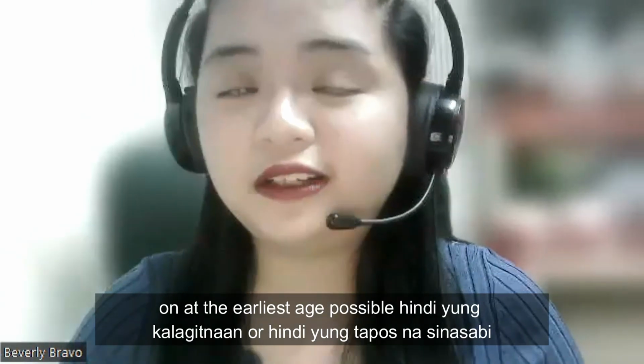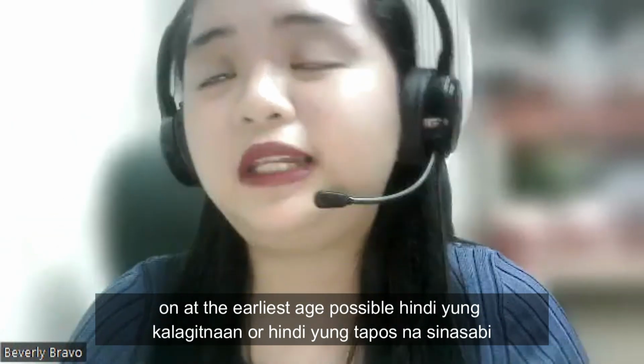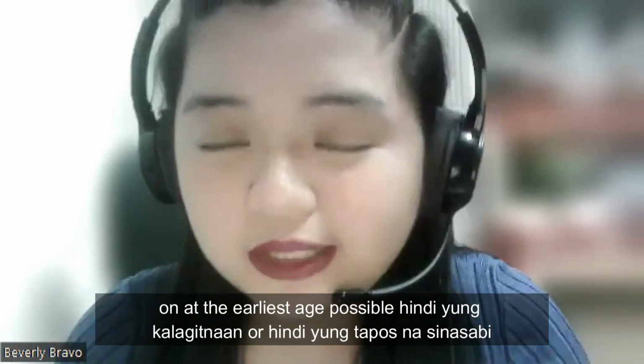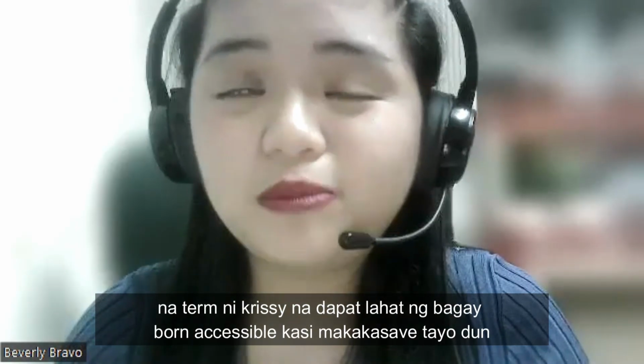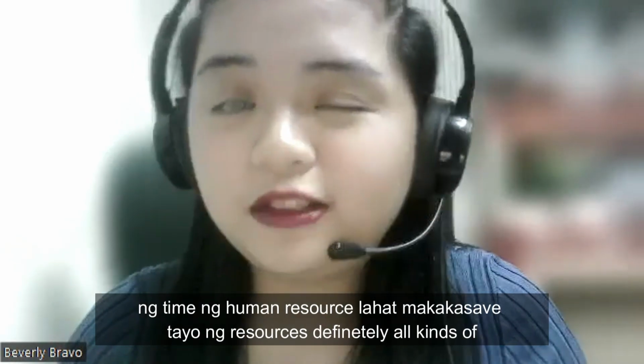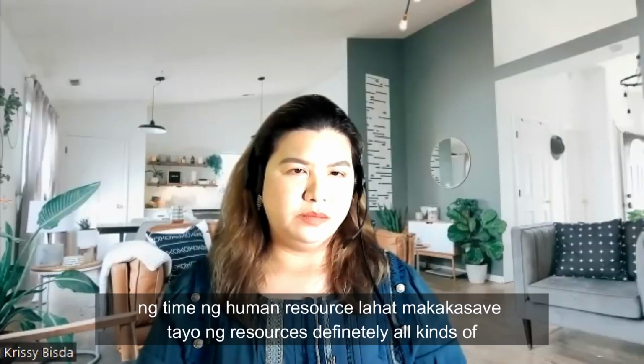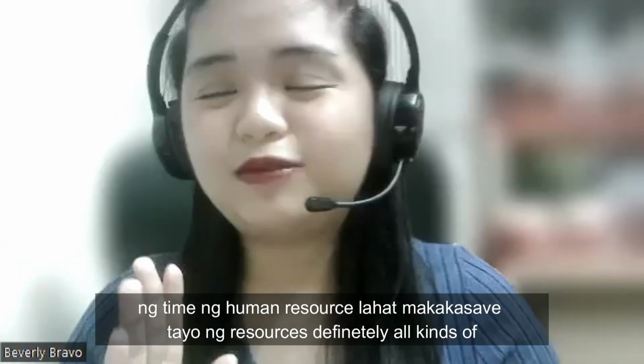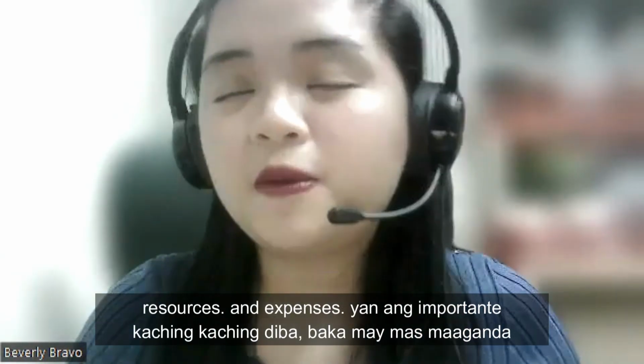At the earliest stage possible, hindi yung kalagitnaan or hindi yung tapos na. Sinasabi na term ni Chrissy na dapat lahat ng bagay ay born accessible kasi makakasave tayo doon ng time, ng human resource, lahat. Kasi makakasave tayo ng resources, definitely. All kinds of resources.